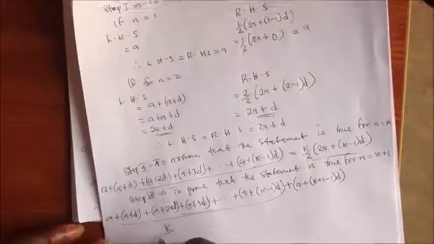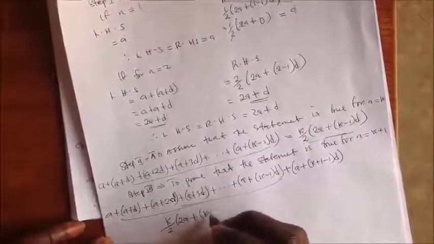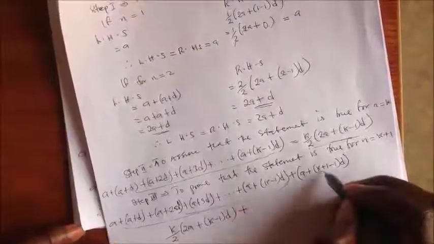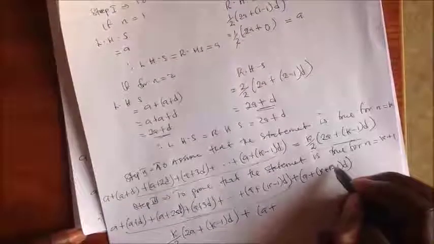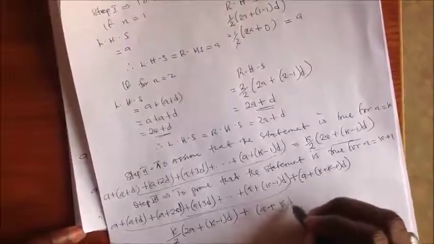So we have k all over 2 into 2a plus (k minus 1)d, then plus a plus, this is k plus 1 minus 1, which is 0, therefore k times d, which is kd.